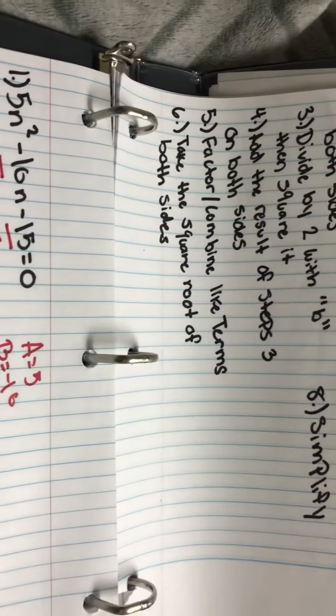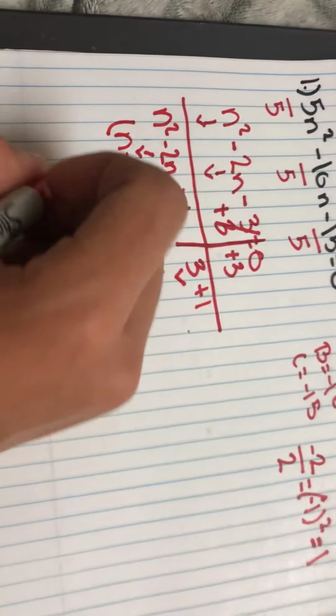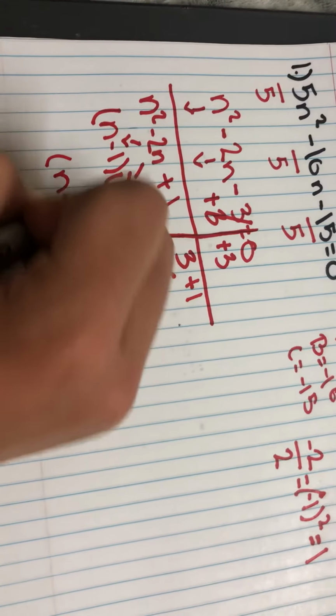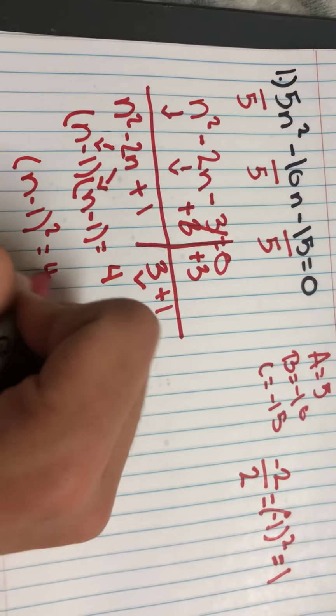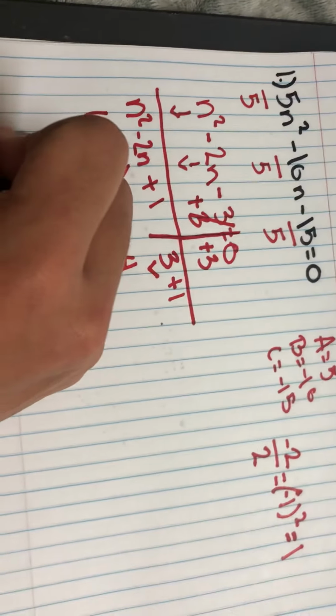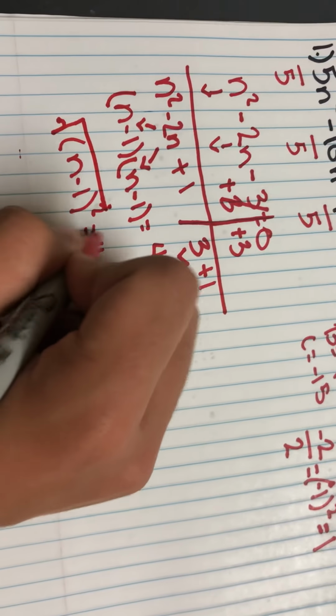Now we're going to take the square root of both sides. And to take the square root of both sides, we're just going to add these together. So n minus 1 squared, just to put them together, equals 4. And we're just going to want to square root them both.